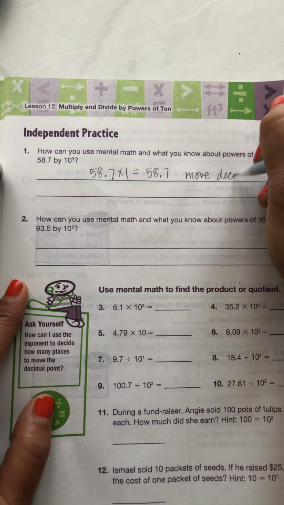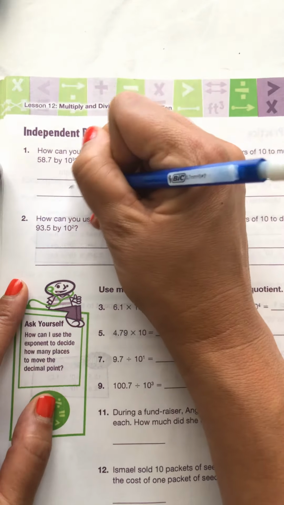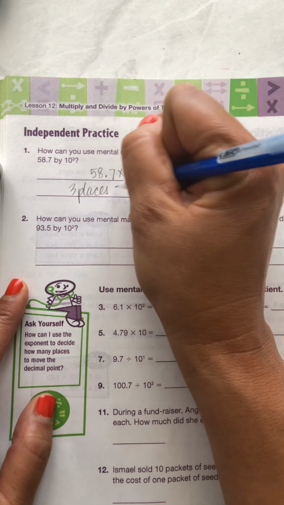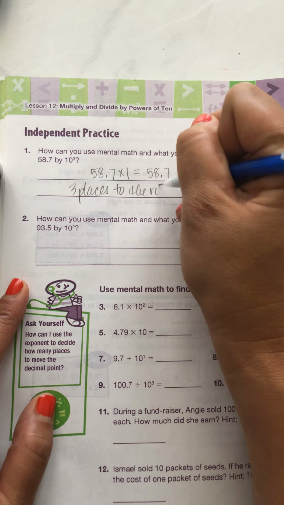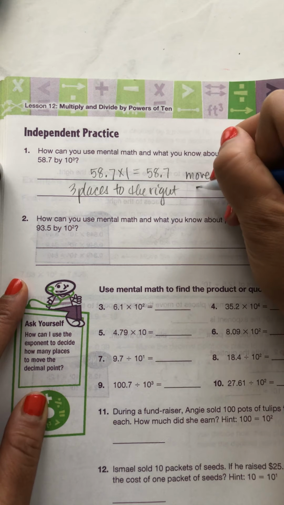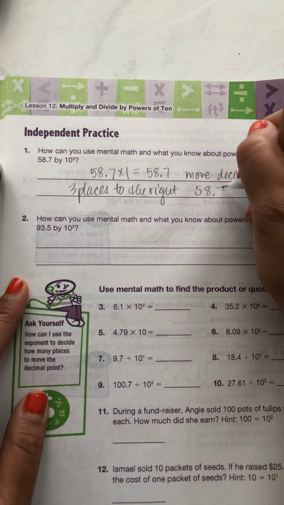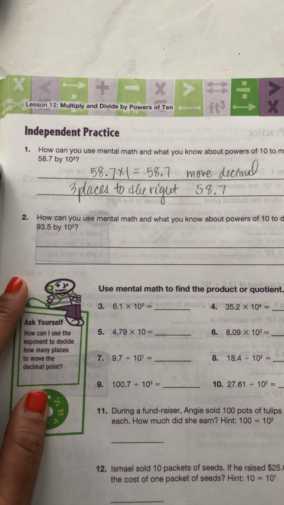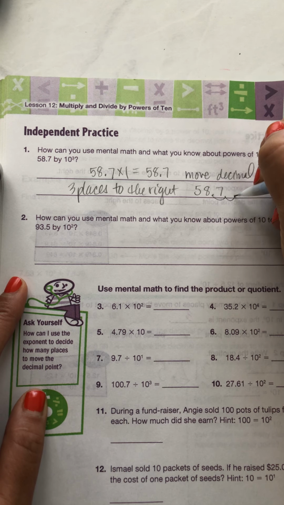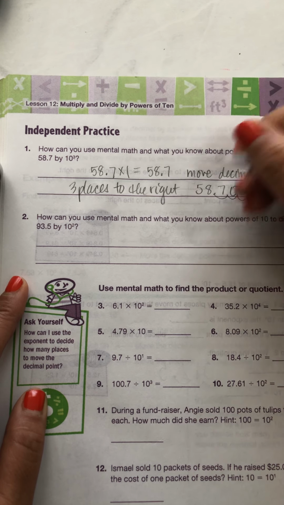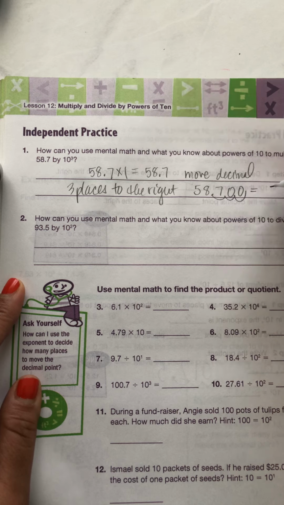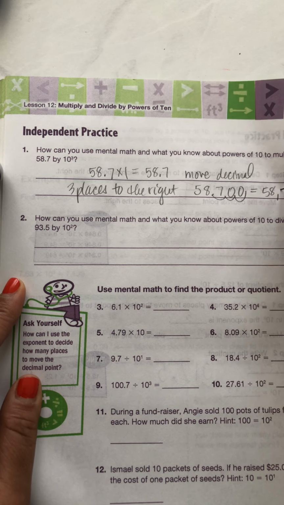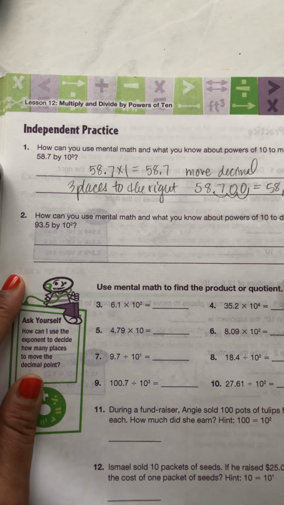Move the decimal 3 places to the right. So if my original factor is this, 58.7, I'm going to go 1, 2, 3, and place 2 zeros there to hold its place value. So now my answer is 58,700.